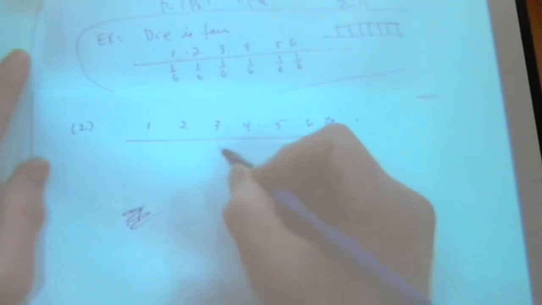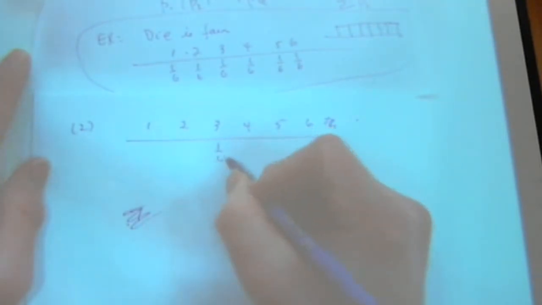In fact, this is what he wants now. So there's your second set of dice that you have this distribution.